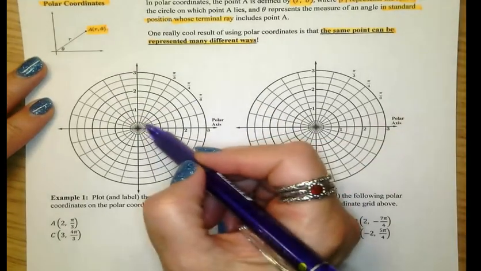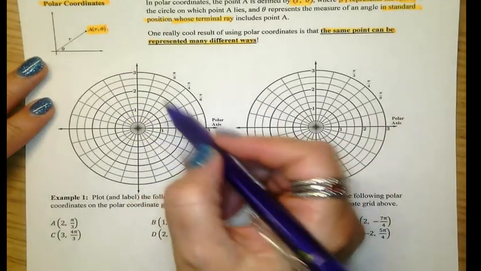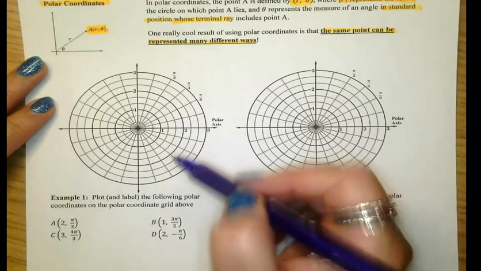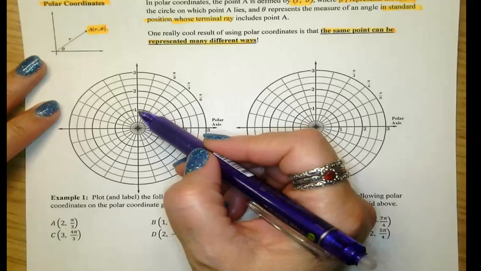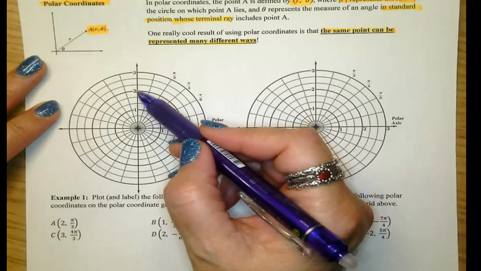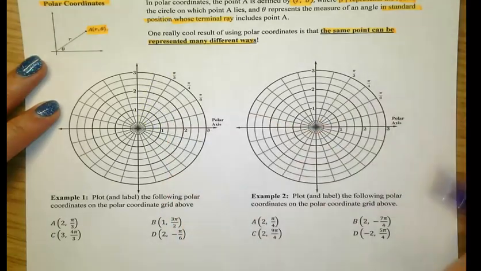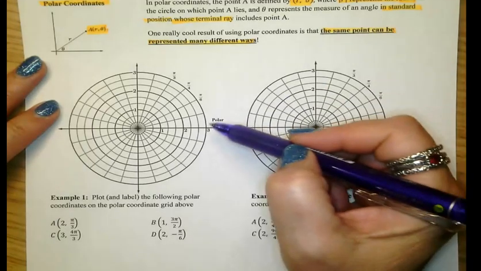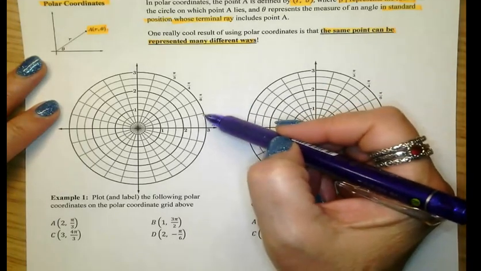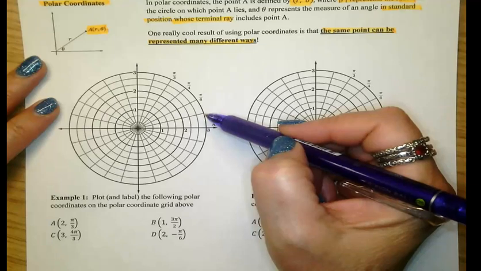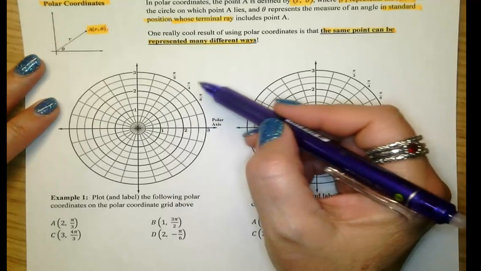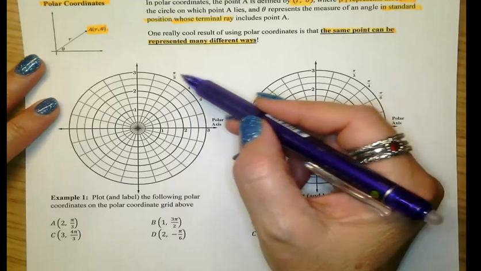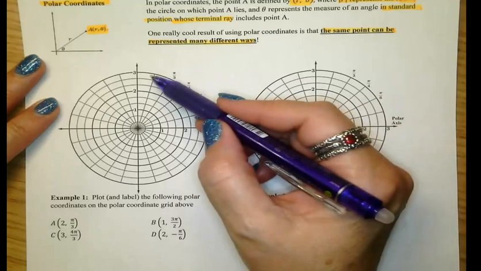Notice it's a circular grid. As you can see, these rings around here represent distance. In our particular grid right here, 3 rings represents one number, and then 3 more rings gets us to 2, and then 3 more rings gets us to 3. Also notice that this axis right here is not one of your 3 angles that we've been looking at. This is pi over 6, pi over 4, pi over 3. So we do have these distances here.